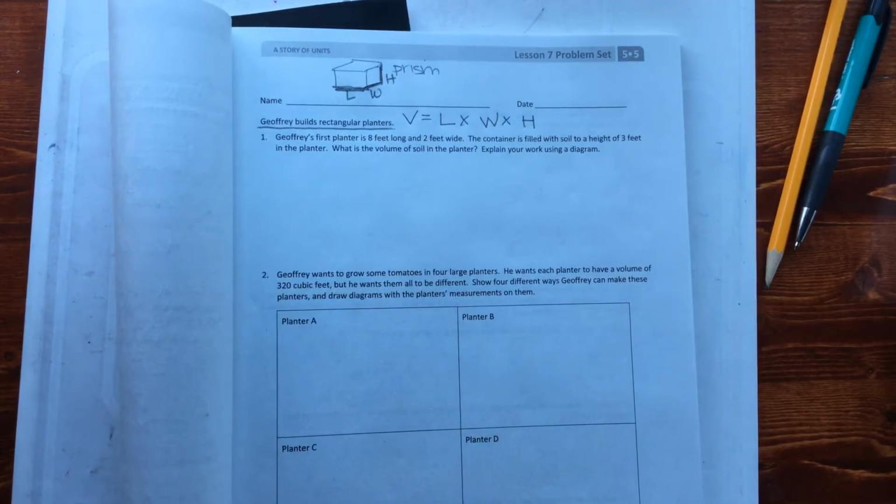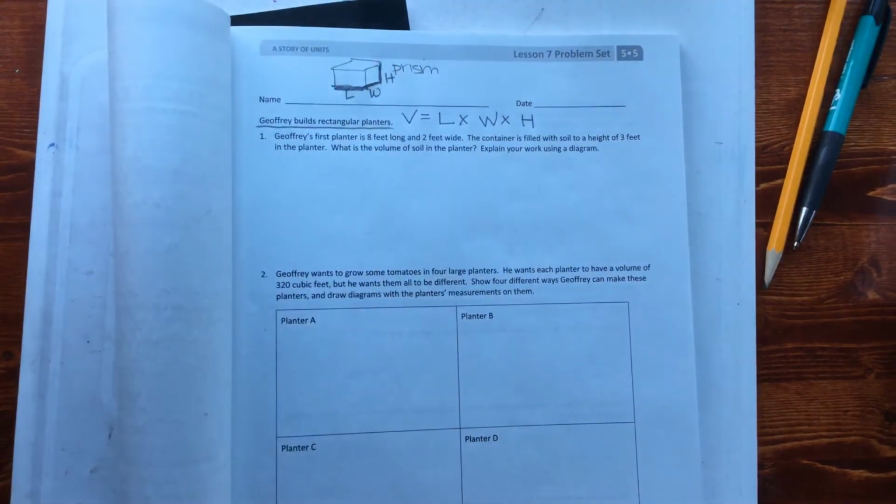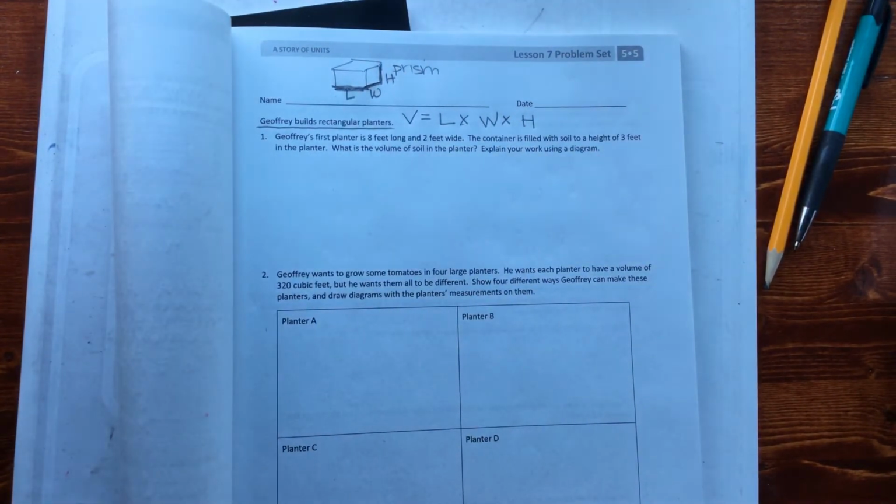So we're going to work with two problems and Jeffrey's planters. So here's problem 1. Jeffrey's first planter is 8 feet long and 2 feet wide. The container is filled with soil to a height of 3 feet in the planter. What is the volume of soil in the planter? Explain your work using a diagram.